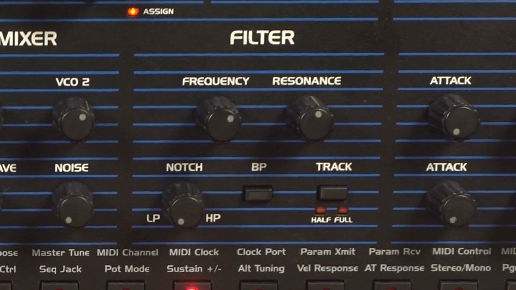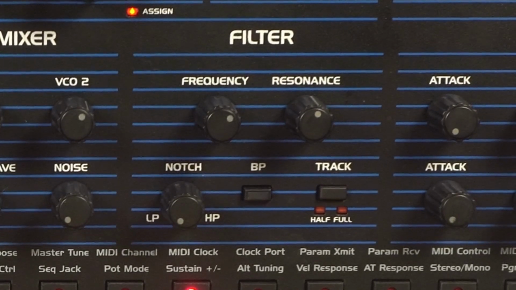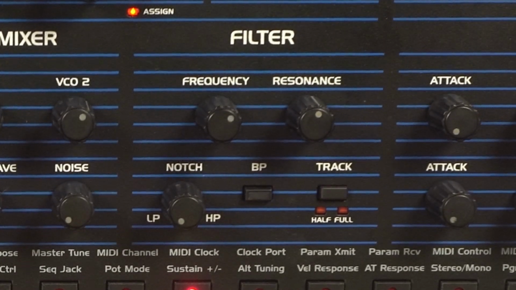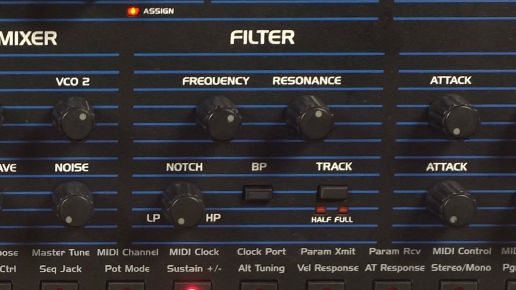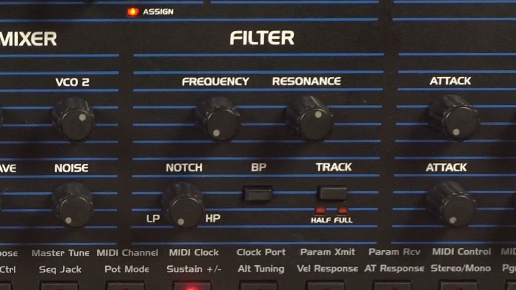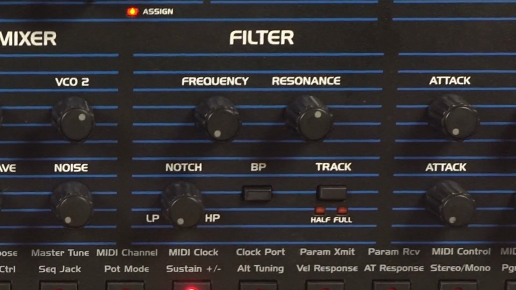Now, I'm not saying this is identical to the original SEM filter that Simon let me hear, the thing that basically brought tears to my eyes. But it's close. So there's the low pass. Let's go through and let's take off all the effects.